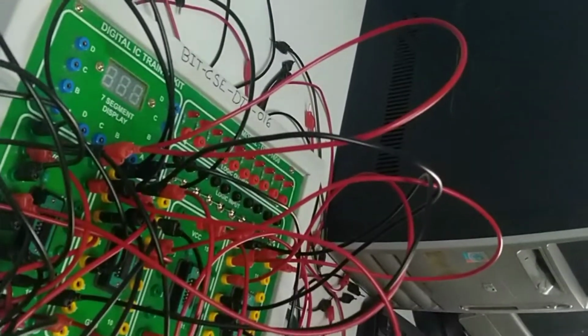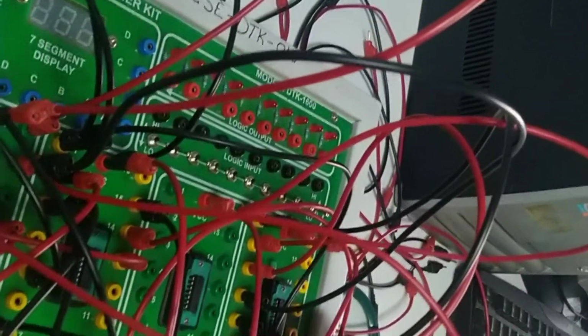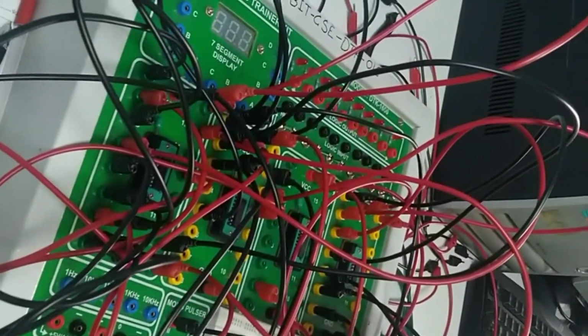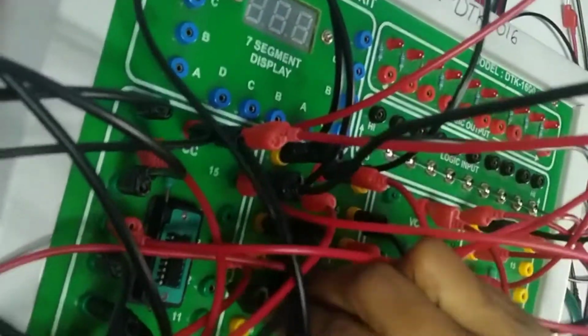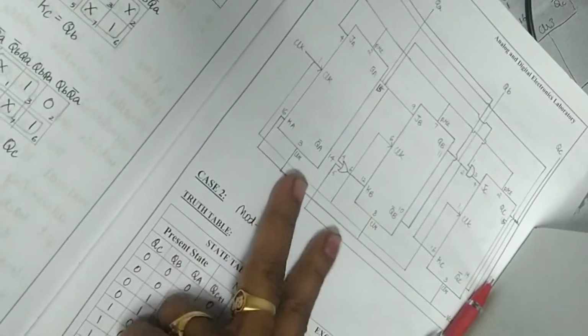You take the output from the OR gate as 6. Where is this 6 connected? To KB. The KB pin number is 12, connected on the first IC. Now JB is over, KB is also over. These two flip-flops are done.